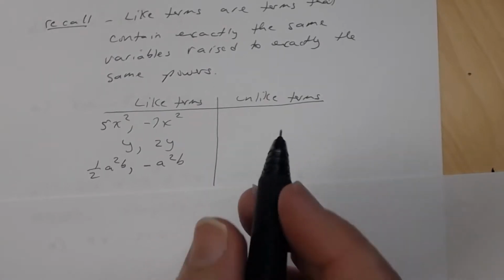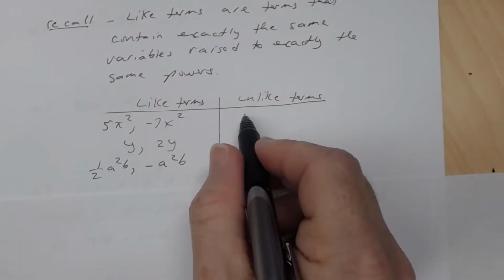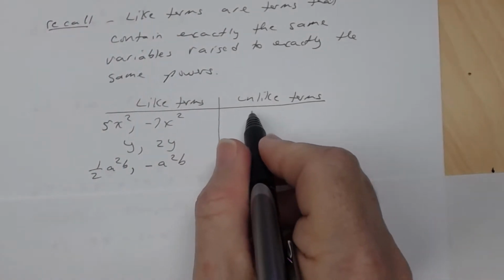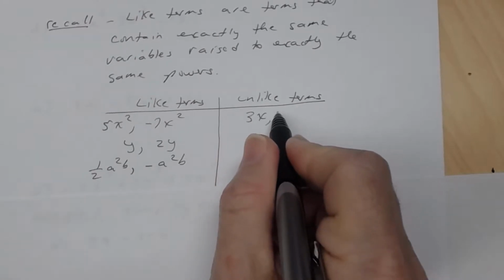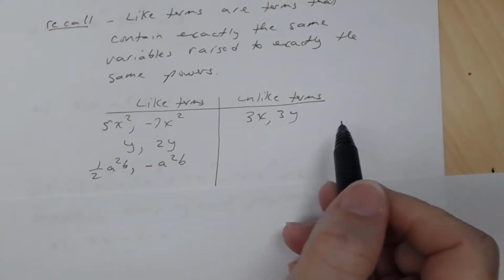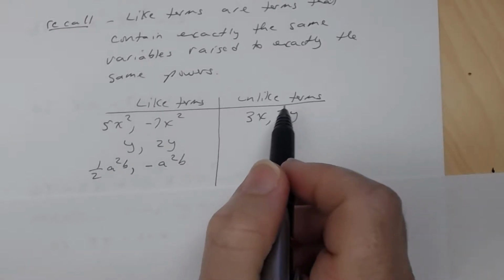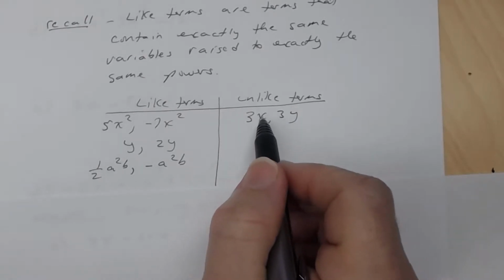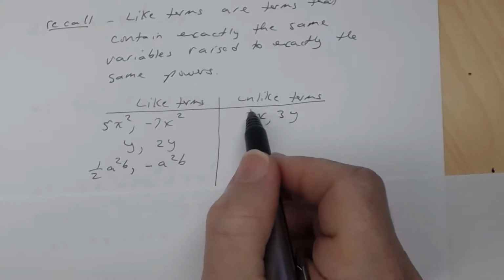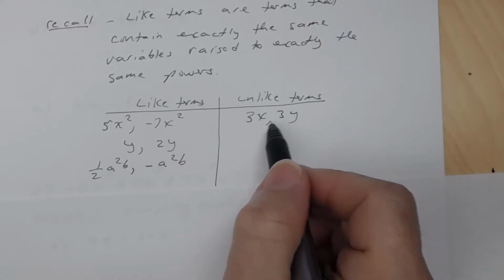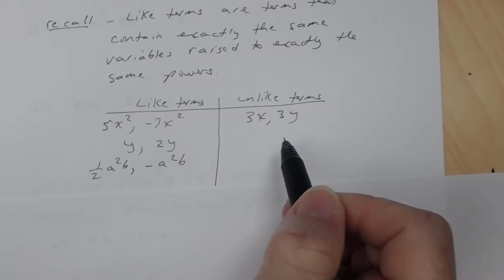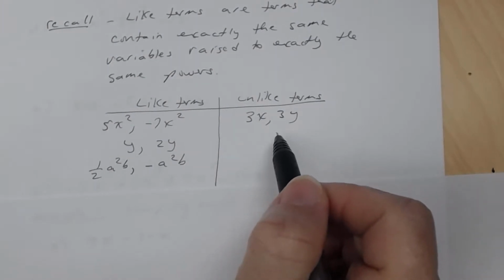Now, let's discuss some examples of unlike terms. So this pair of terms are unlike terms. Although they both contain the same coefficient, that has nothing to do with whether they're like or unlike terms. It has to do with the variable. This term contains the variable x. This does not. So right off the bat, they're not like terms. They don't both contain the same variables.